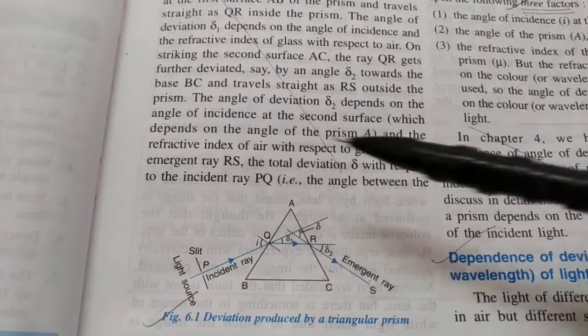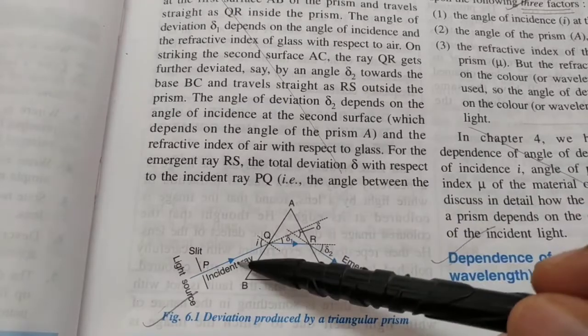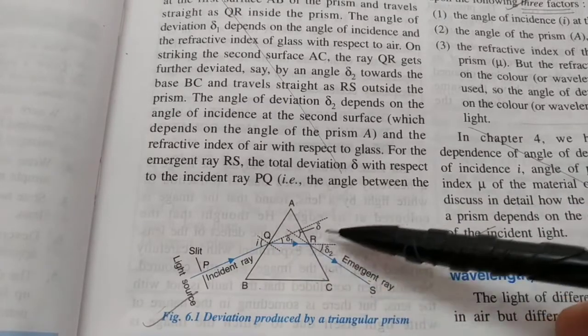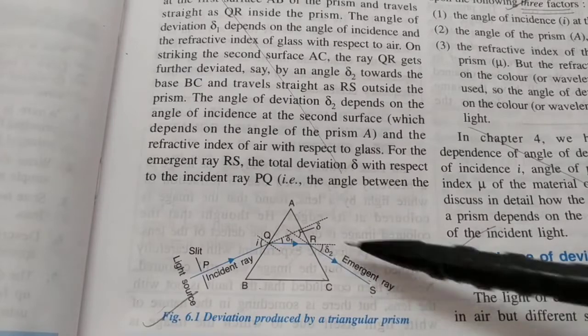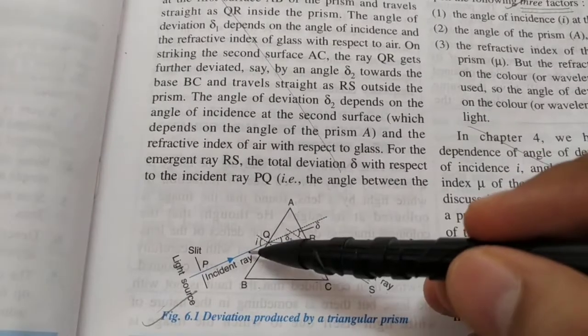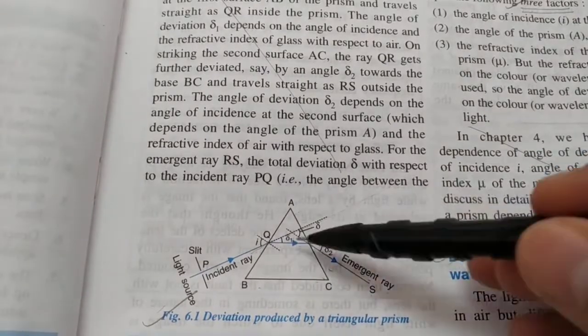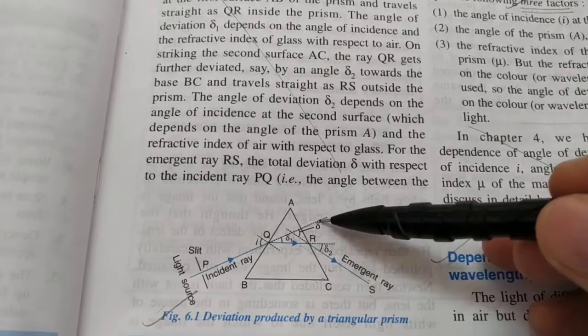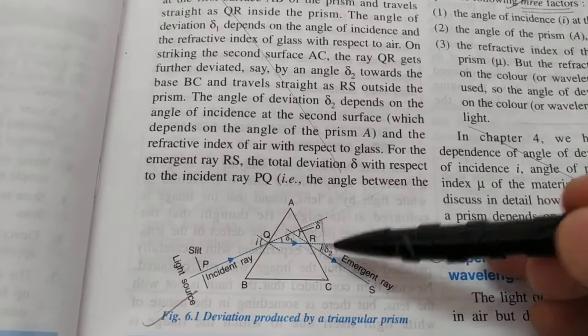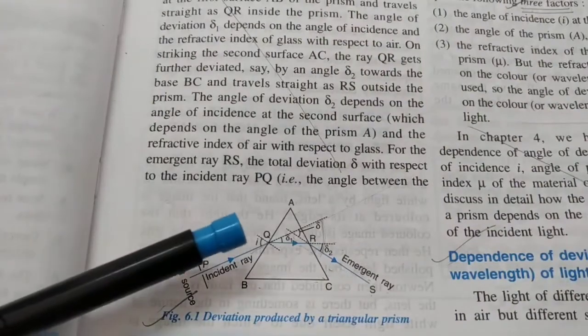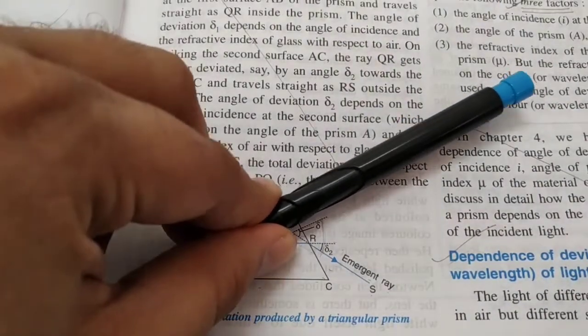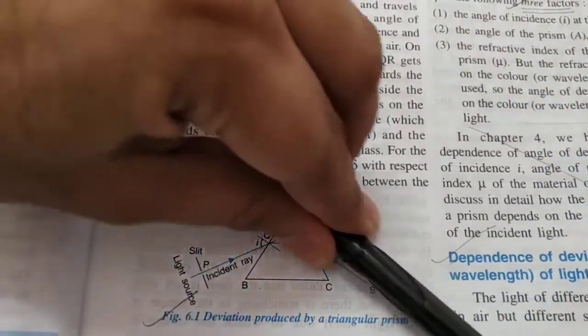Refraction happens at point Q and R respectively. Air to glass bends towards the normal, and then glass to air, it bends away from the normal. And the angle between the incident ray extended and the emergent ray extended, this angle is called the angle of deviation, because in the absence of the prism, the ray would have gone like this, but now it has deviated like this.